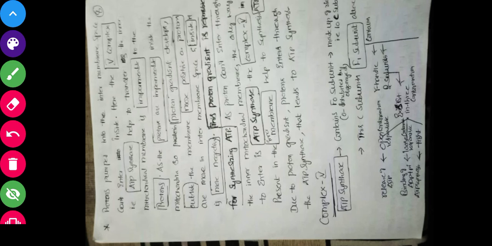Because of the proton gradient, they have to come inside the mitochondria, but unfortunately the inner membrane of the mitochondria is very impermeable to the protons. Here complex 5, or ATP synthase, will help to transfer the protons inside the mitochondrial membrane.